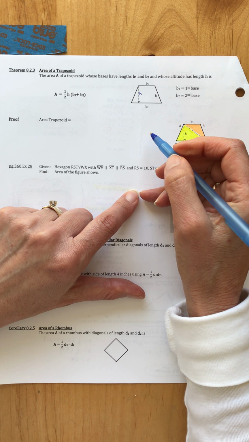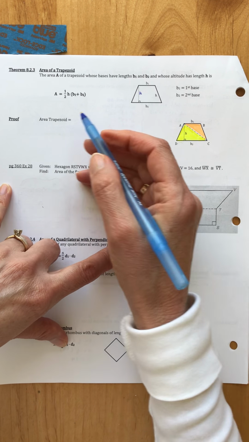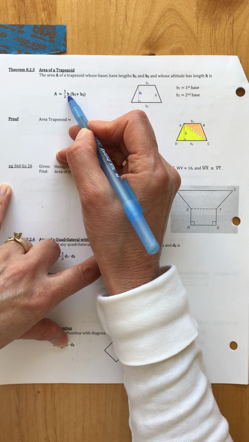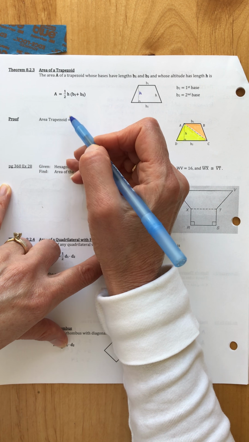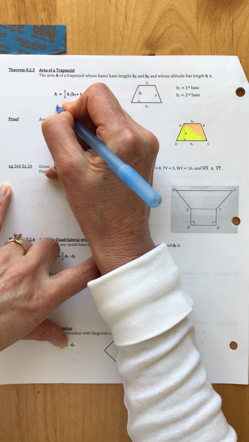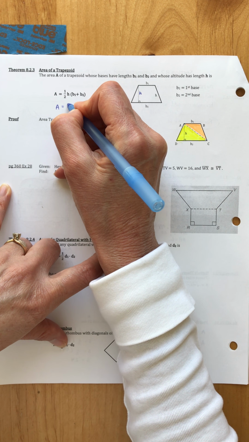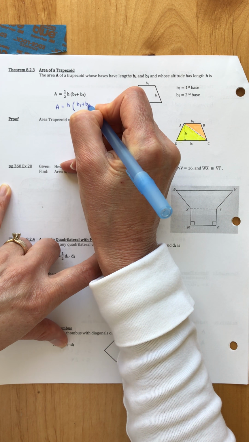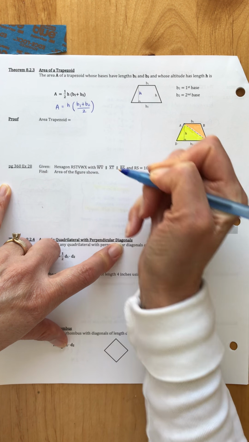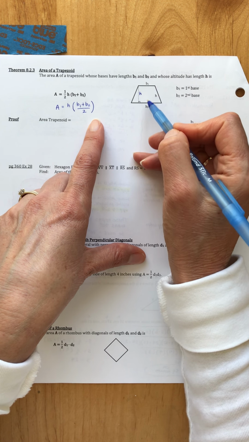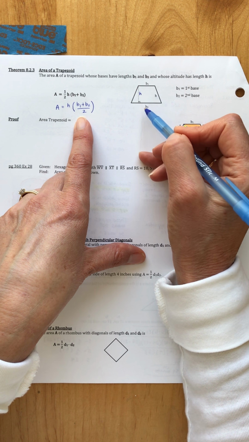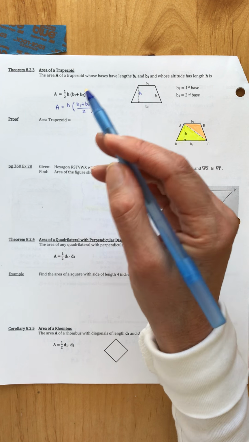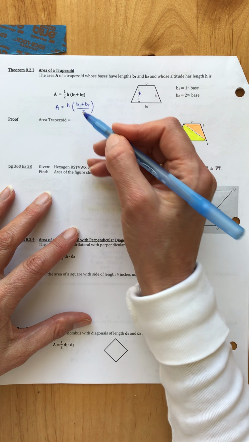Okay, so then what do we know from there? We have a formula that says area equals 1/2 h times base sub 1 plus base sub 2. What may make a little more sense is if we rewrite this as h times (b sub 1 plus b sub 2) over 2. So what we're doing is we're averaging the bases, adding them up and dividing by 2, and then multiplying by the height. So it's sort of like a base times height thing, you're just taking the average base.